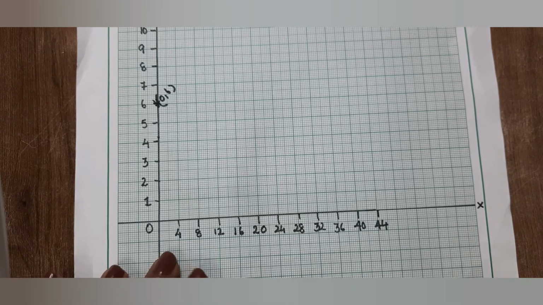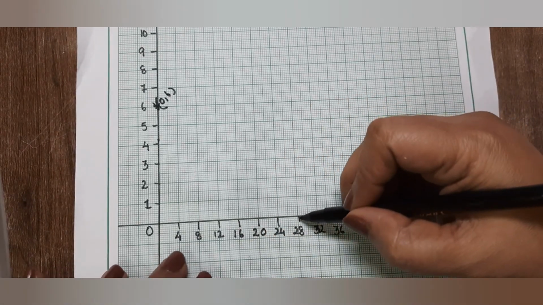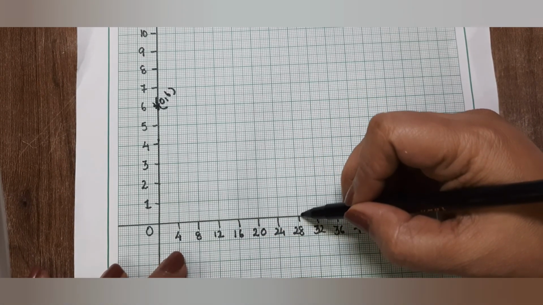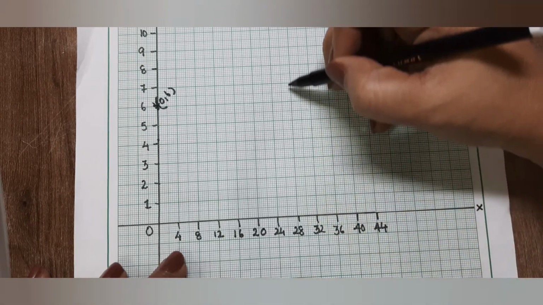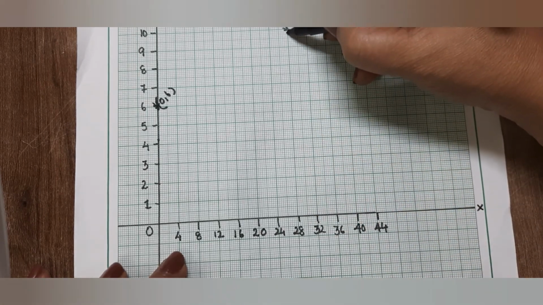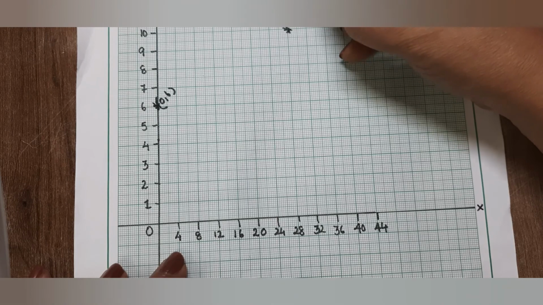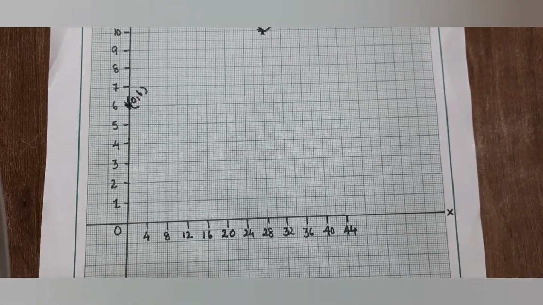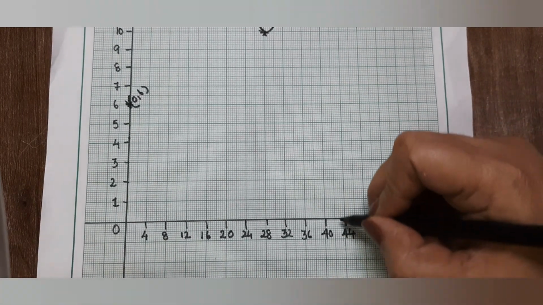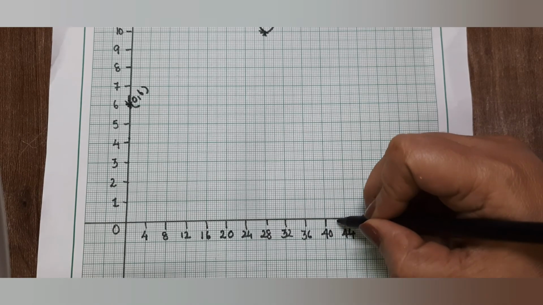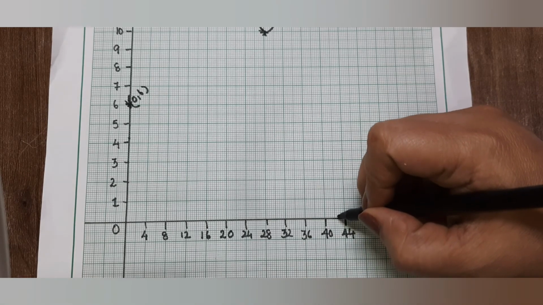And second one is x is 28 here, and then y is 10. I'll have to rise up to 10 here. So 28 comma 10, and then 42 and 12.